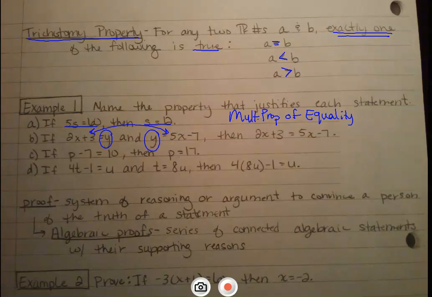What property is that? You could call it the transitive property of equality, or that is the substitution property. I would take either of those, the transitive property of equality or substitution.